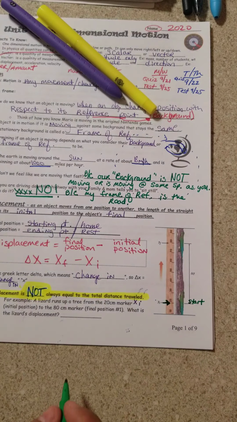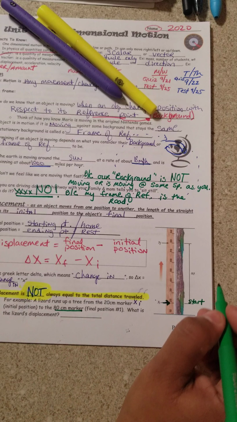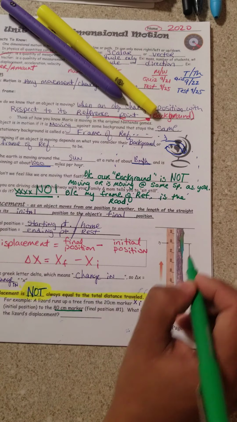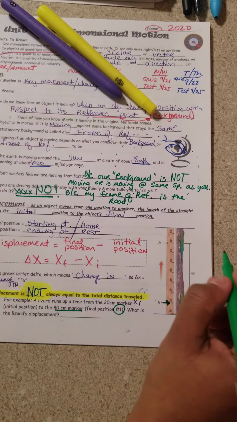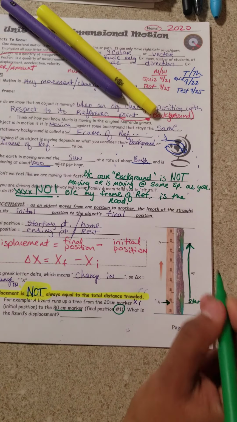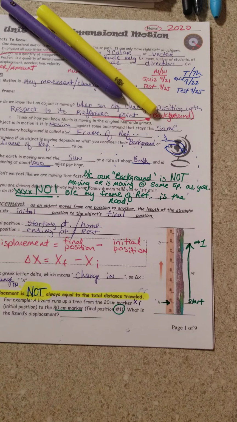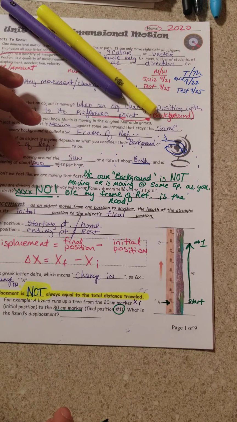There we go. Now it tells me that it travels all the way to the 80 centimeter marker. Here is the 80 right here, and it told me position number 1. So I'm going to come over here, and I'm going to call this number 1. That's the stop point number 1.